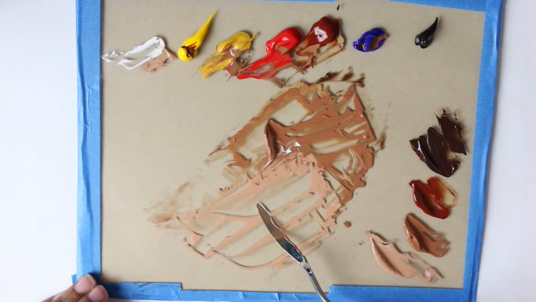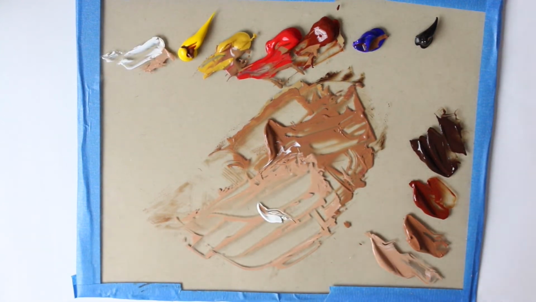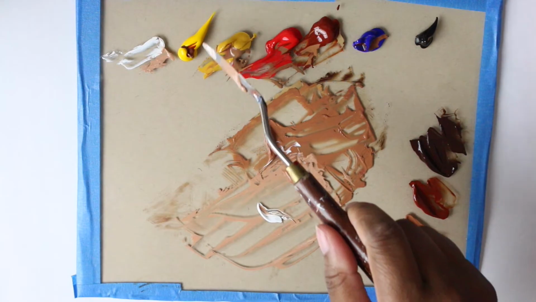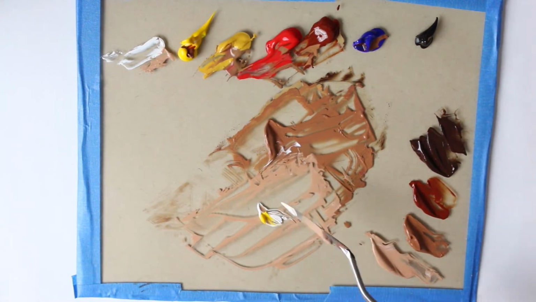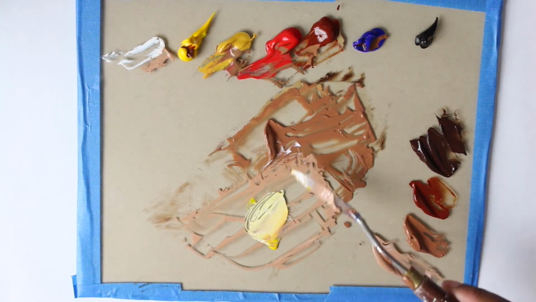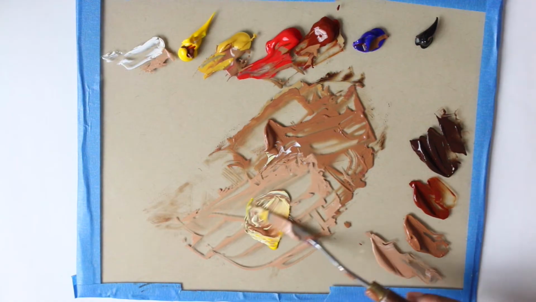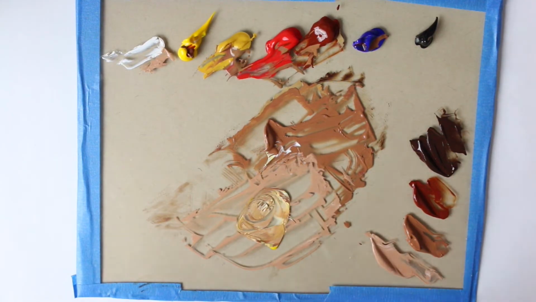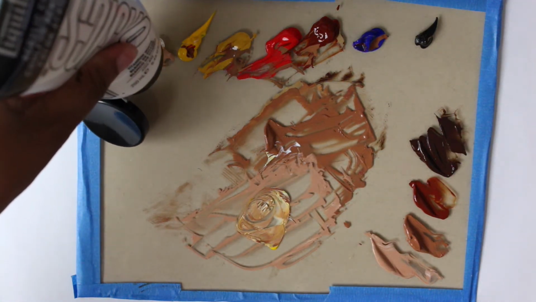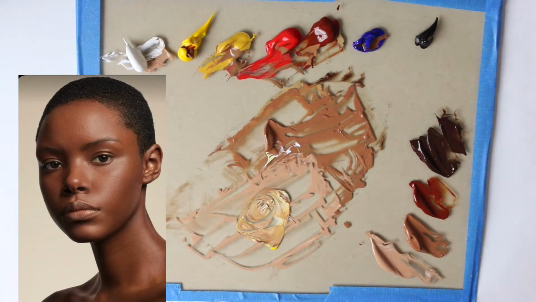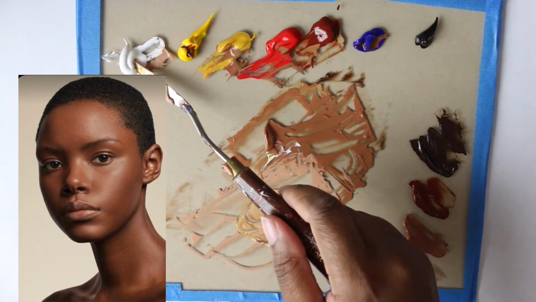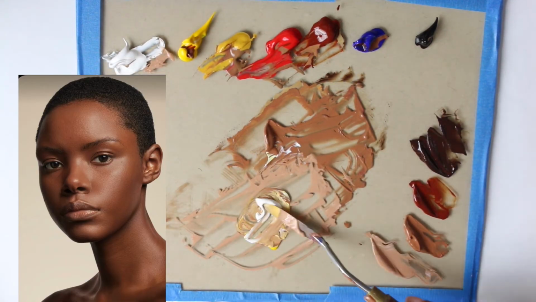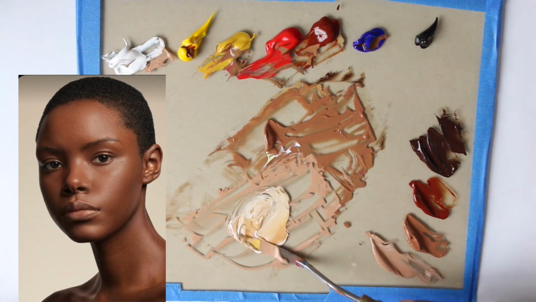Okay, so that last color was actually not the highlight. It was actually another color in her skin. There are actually two more colors that I'm going to put down after this one. So this next color, I added a little bit of white, a little bit of yellow, a little bit of that brownish color that we mixed before, just to make another one of the colors that I see in her skin. So I'm just getting into the lighter tones.